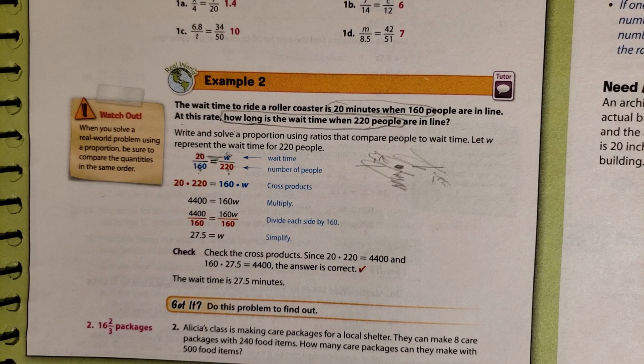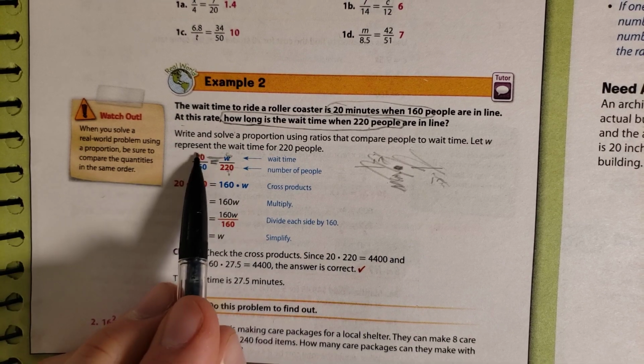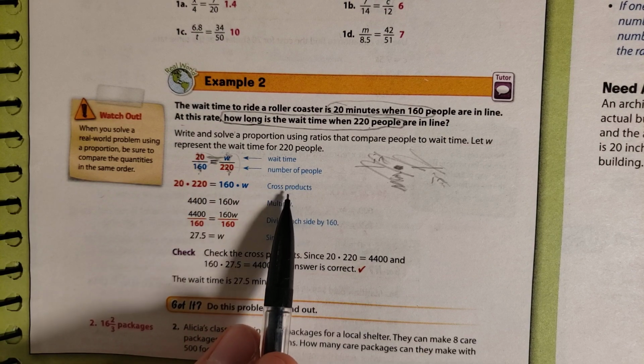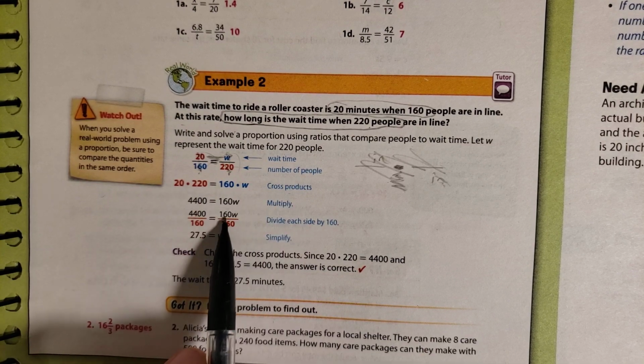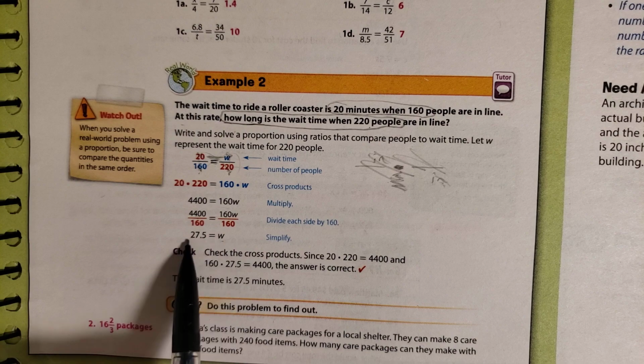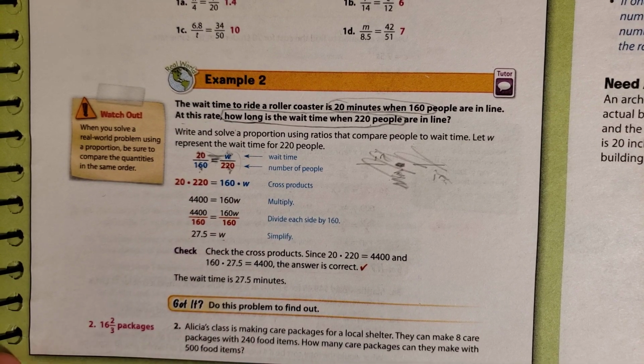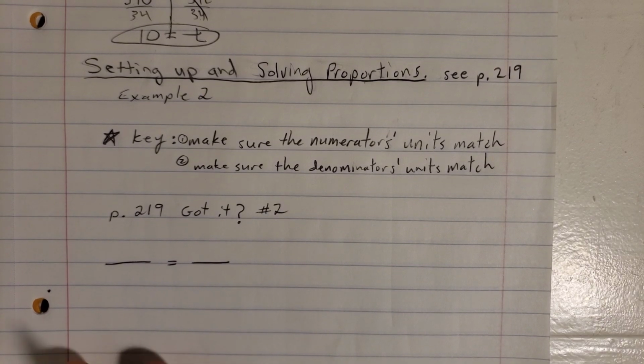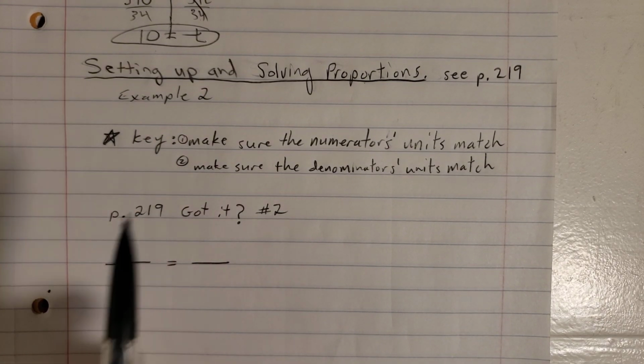Okay? All right. So then once you get it set up correctly, then it's just that same cross product process: cross products, simplify here, and then divide by the coefficient to isolate the variable. All right. So last thing, I want you to write down and copy these keys here.